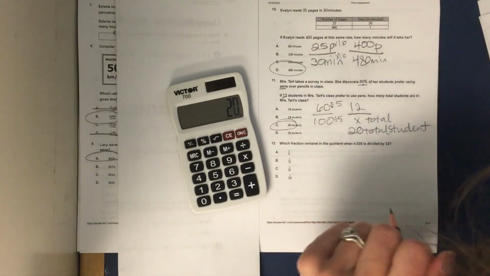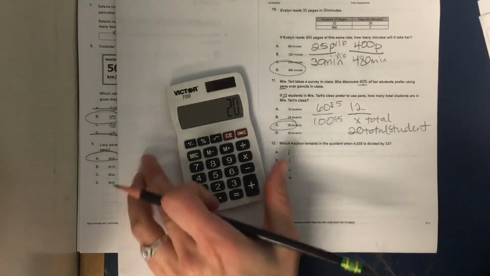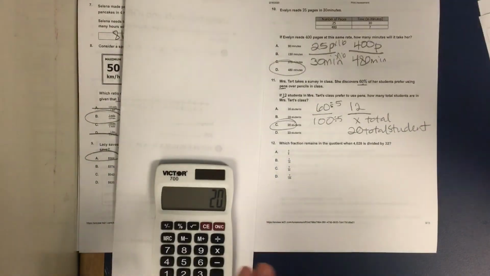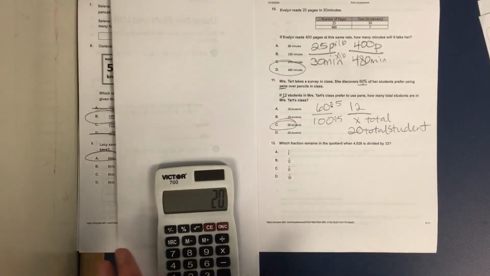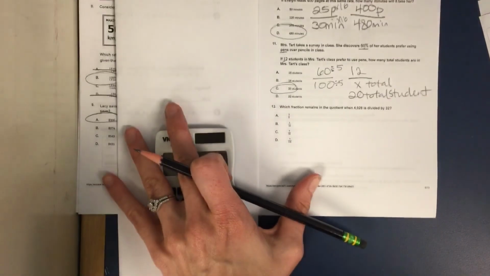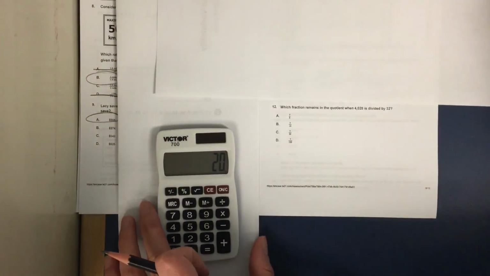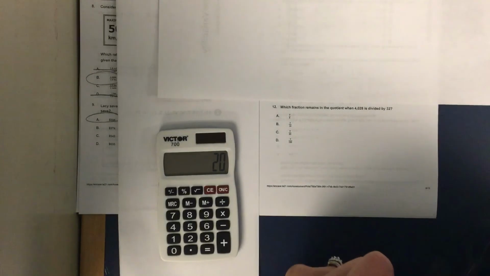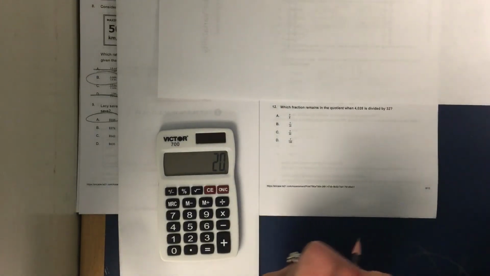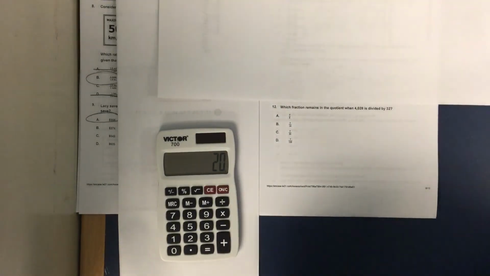And 12 of them like pens. Okay, the next one, I'm going to cut the rest of this off so we can just look at this one. Which fraction remains in the quotient when 4,028 is divided by 32?